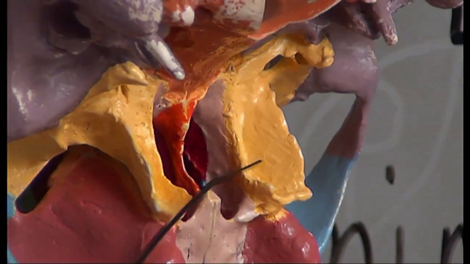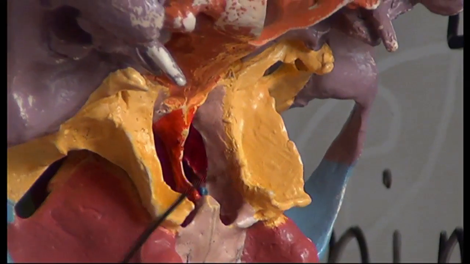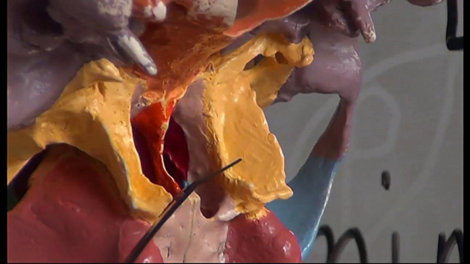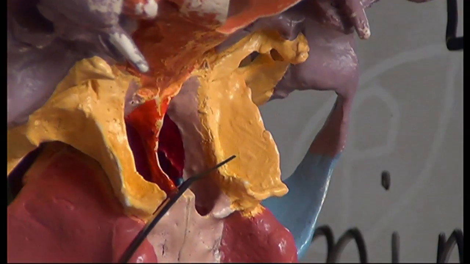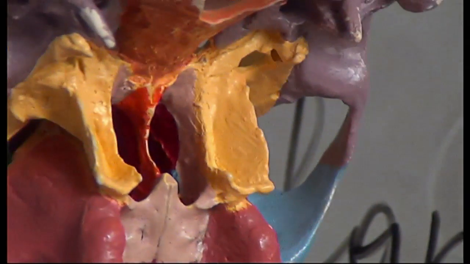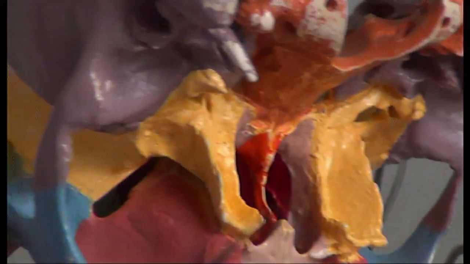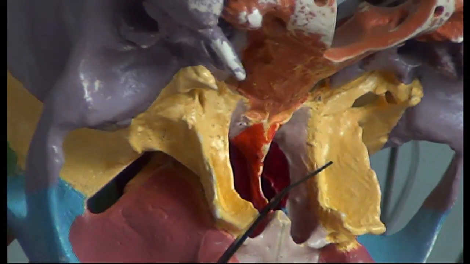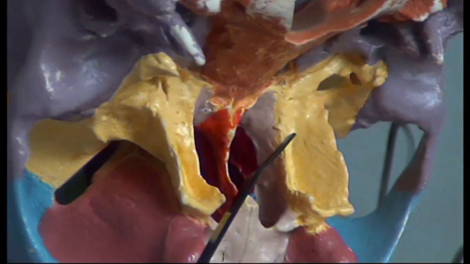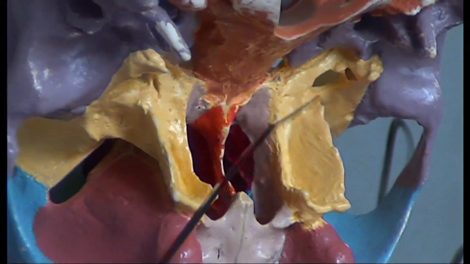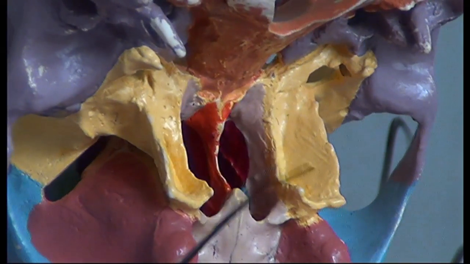It's the pterygoid process of the sphenoidal bone. So posteriorly to lamina perpendicularis, we can find lamina medialis, processus pterygoidus ossis sphenoidalis. So here it is.